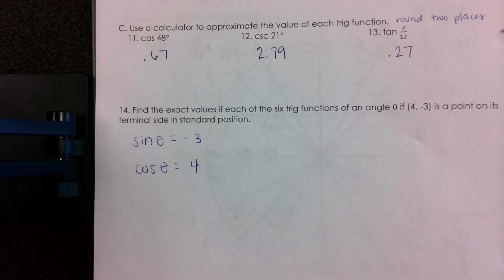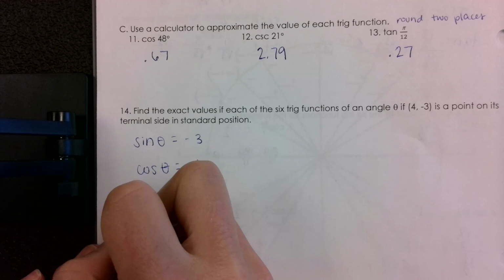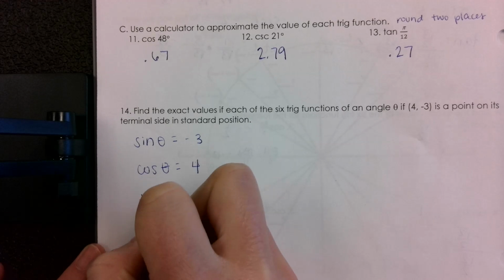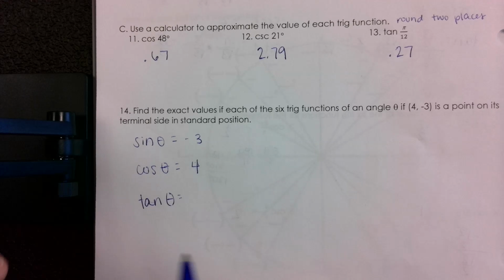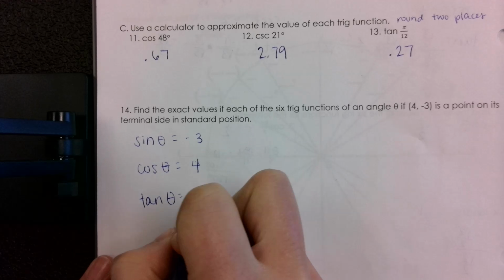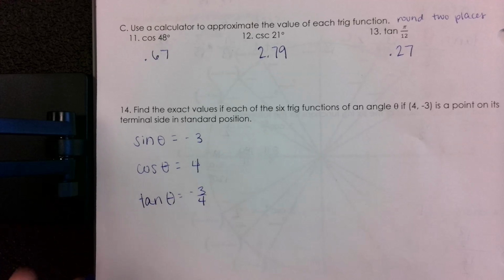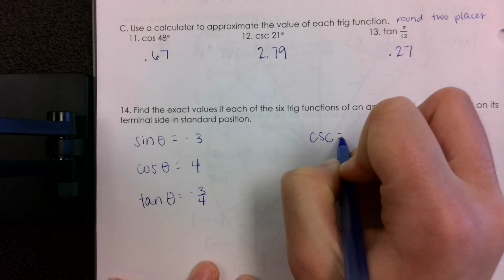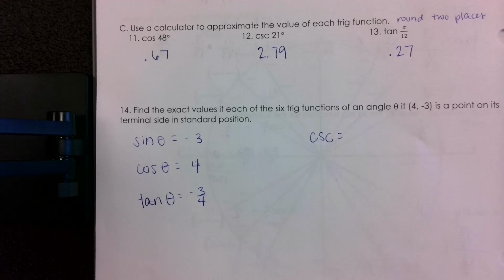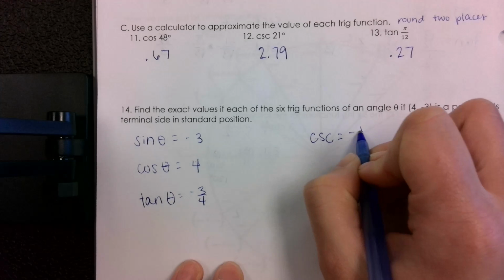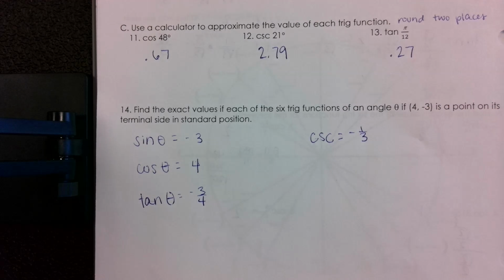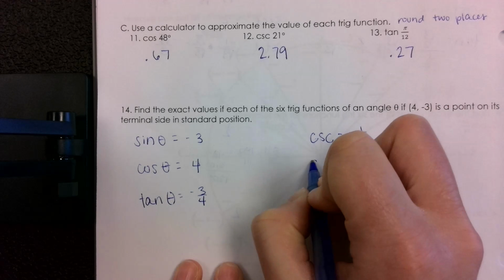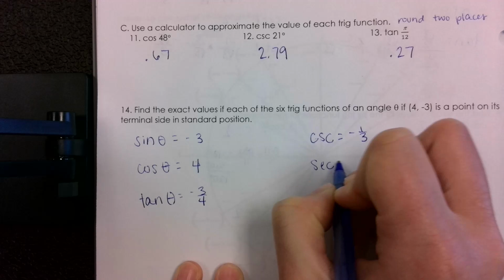And what is tangent? That's y over x, right? So -3 over 4. And then we're going to do cosecant, which is just the reciprocal of sine. So instead of -3, it's going to be -1 over 3. And then secant is just the reciprocal of cosine.